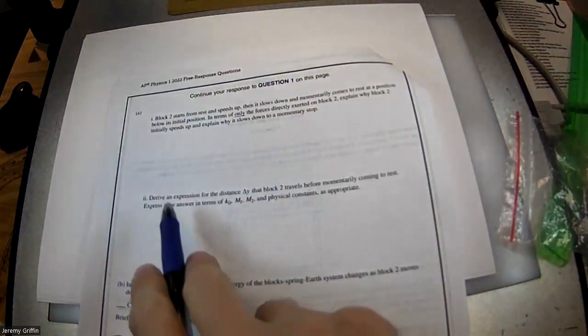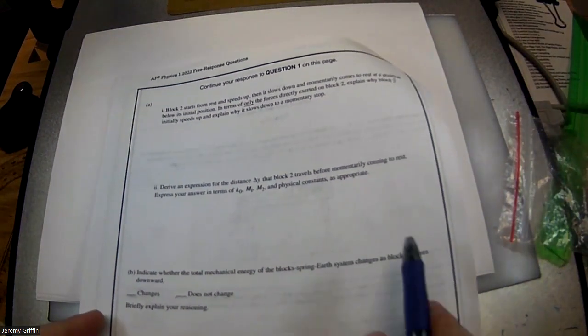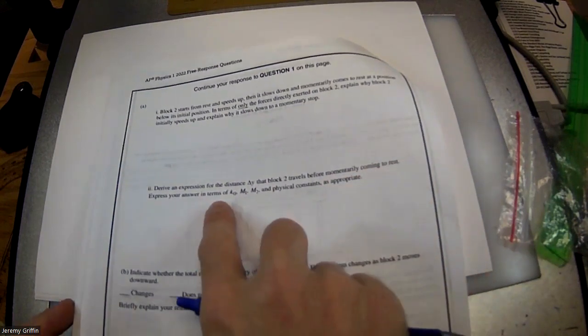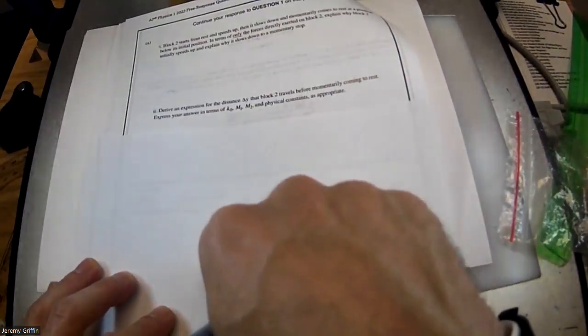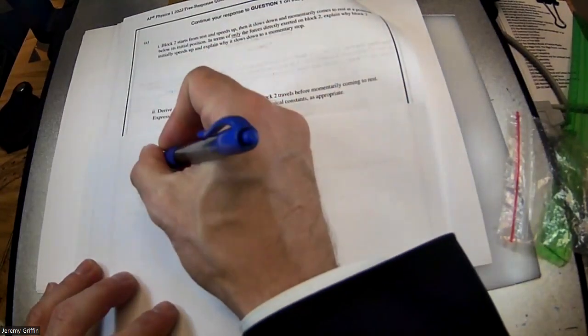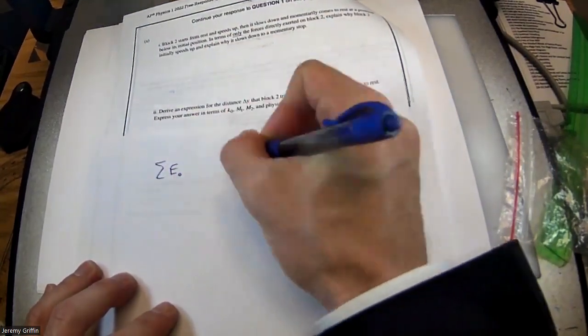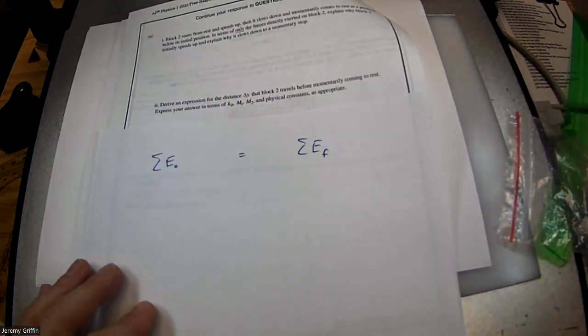Next: derive an expression for the distance delta y that block 2 travels before momentarily coming to rest. Express your answer in terms of all those variables and any physical constant. Now this one, here's your conservation of energy. So this is for a closed system. This would be the block or blocks, spring, Earth system. And it goes like this: sum of energy initial equals sum of energy final. And I could call it a closed system like this because friction is negligible.